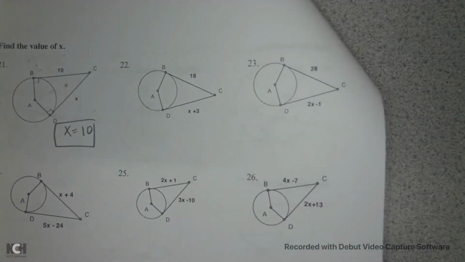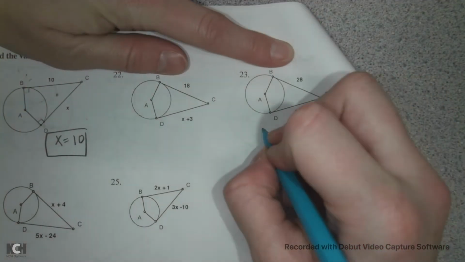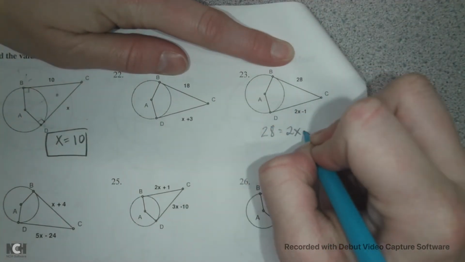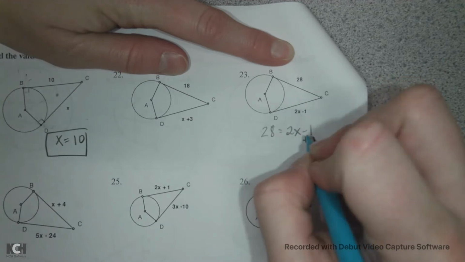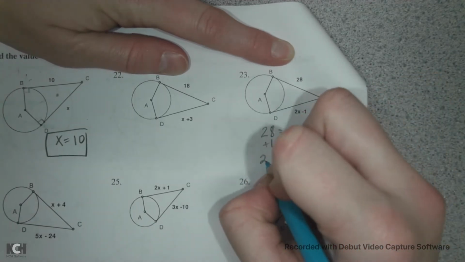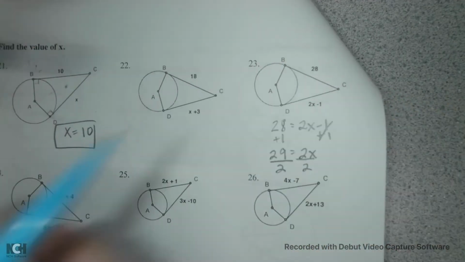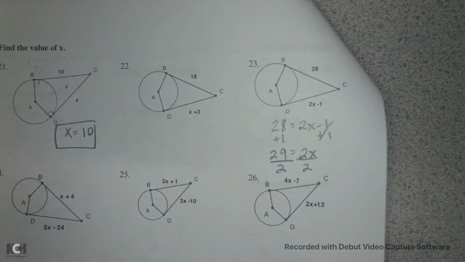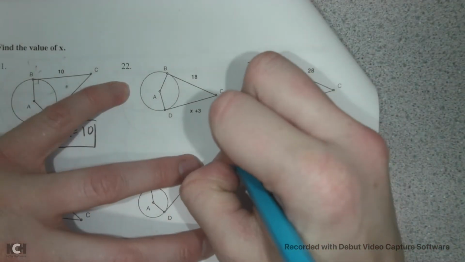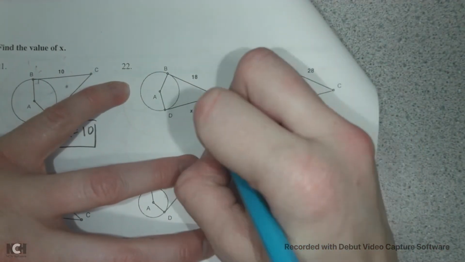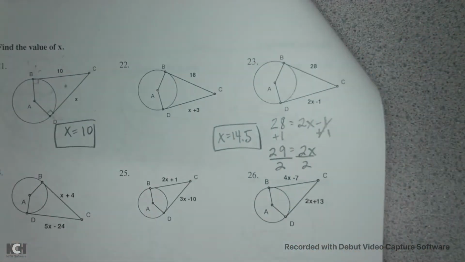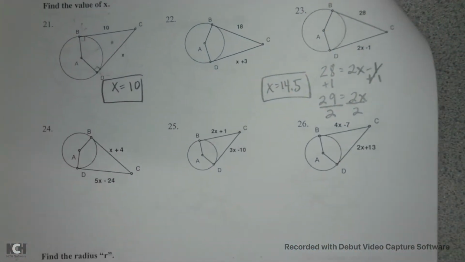Okay, the same thing on number 23. So we set 28 equal to 2x minus 1 and solve for x. Add 1 to each side. 29 is equal to 2x. Divide each side by 2. And 29 divided by 2 is 14.5. So that is our value of x. That's what we're trying to figure out.